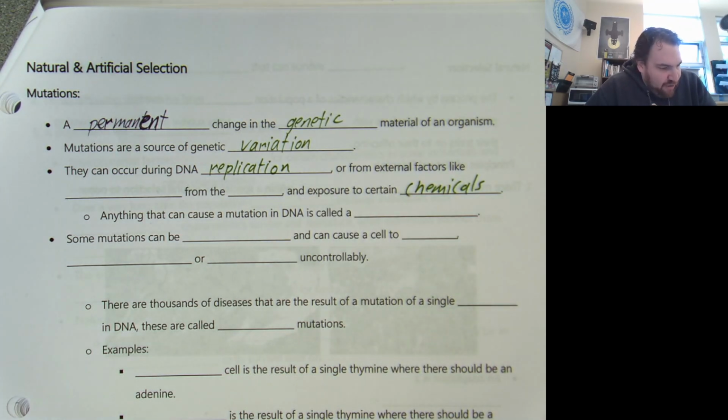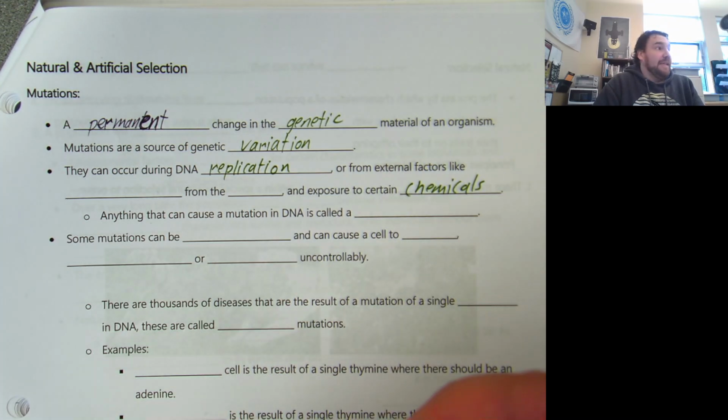We're talking about how mutations can occur during genetic or DNA replication just on their own, but they can also be caused by external factors like radiation from blank and exposure to certain chemicals. And I was asking, what kind of exposures are we talking about here? So nobody knew that the Hulk was created due to gamma radiation. Gamma radiation is a form of nuclear radiation, often caused by nuclear blasts.